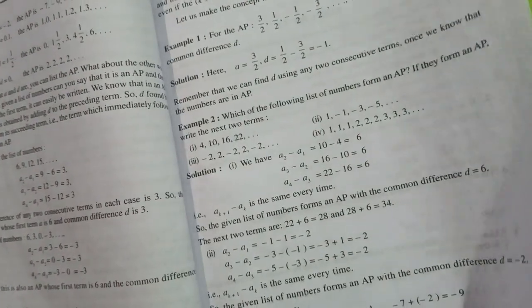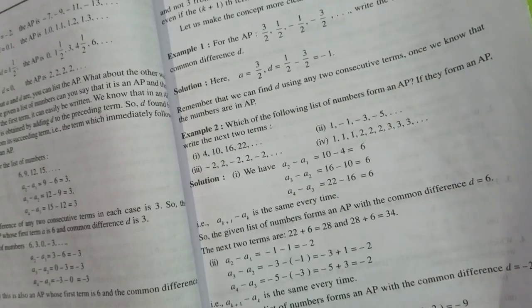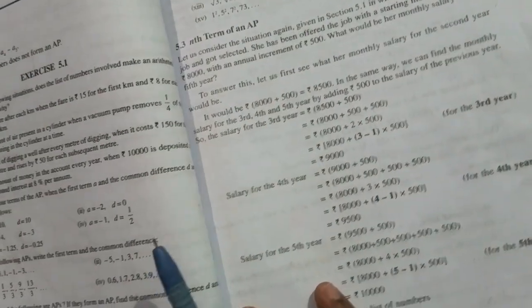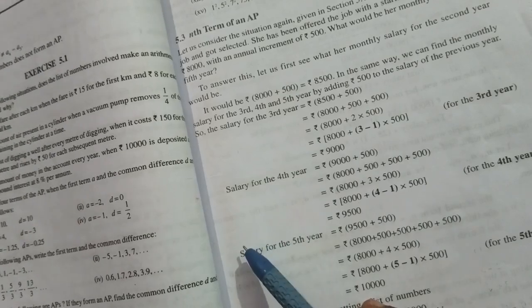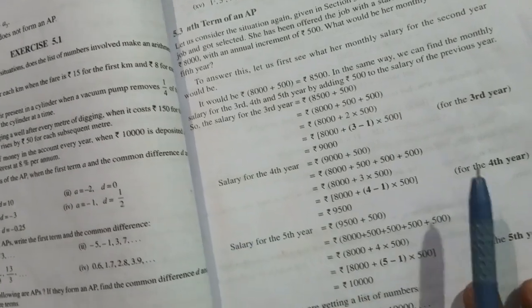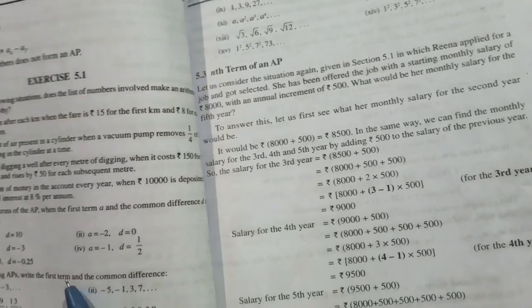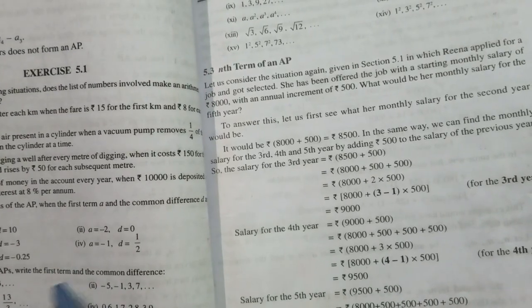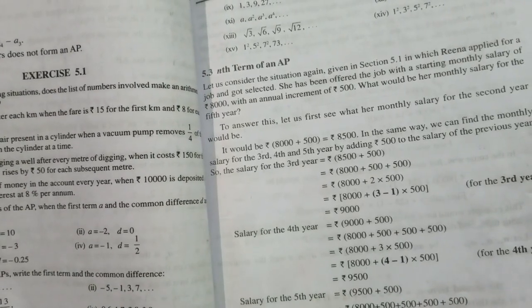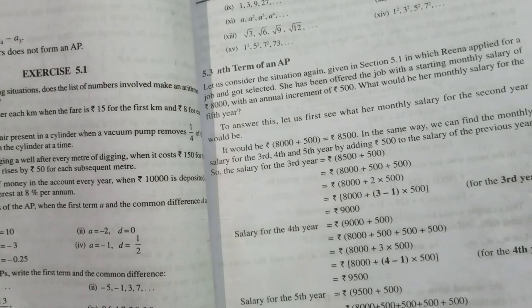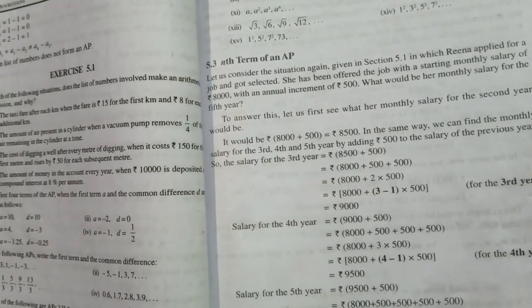So at least 3 times you need to check it to find whether the given list of numbers is in AP or not. We can expect this for 1 mark, or they can give one series and ask what is a and the common difference.